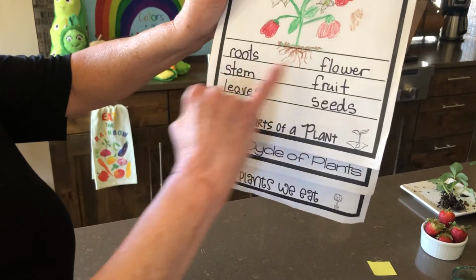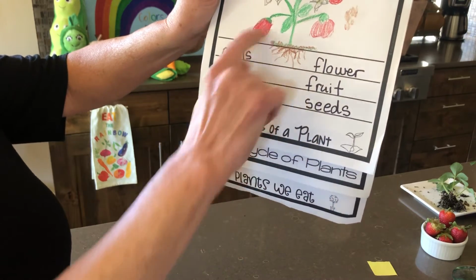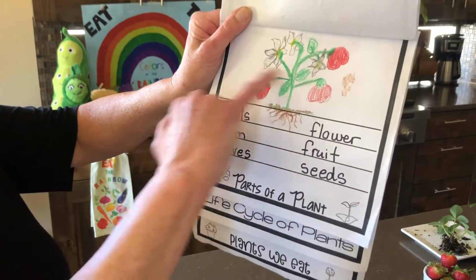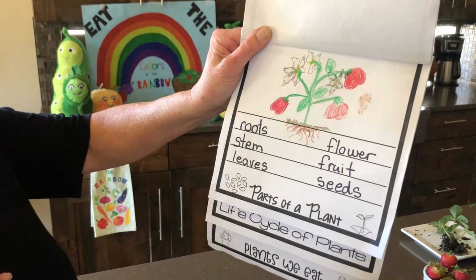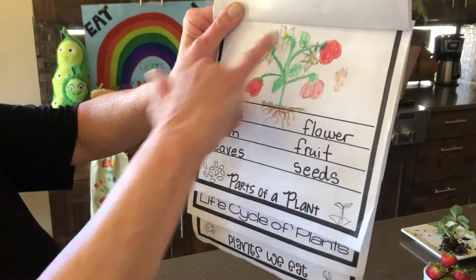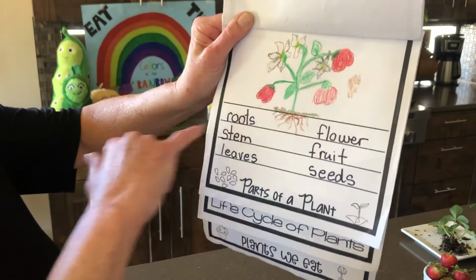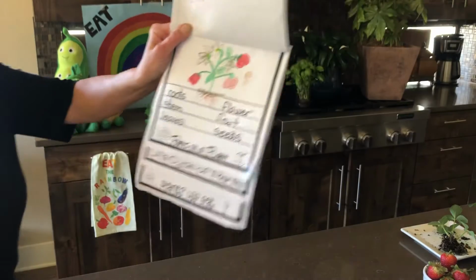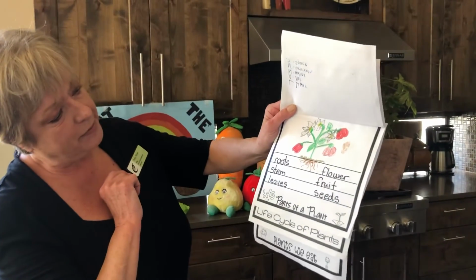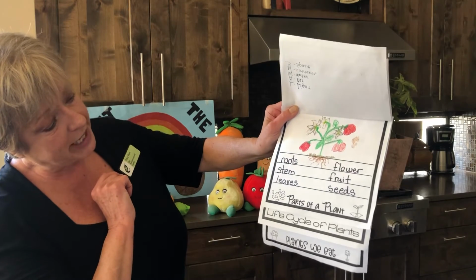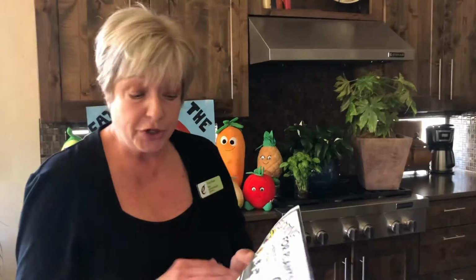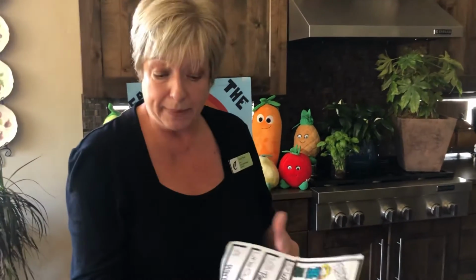So we got the 6 parts of the plant, and then I drew a flowering plant, and those are my version of red bell peppers because I love bell peppers. And that is the fruit, and these are the flowers. Actually, bell pepper flowers look a whole lot like those strawberry flowers. So you can draw whatever kind of fruit or vegetable plant that you like. And that'll be your recording in your journal for you to keep.